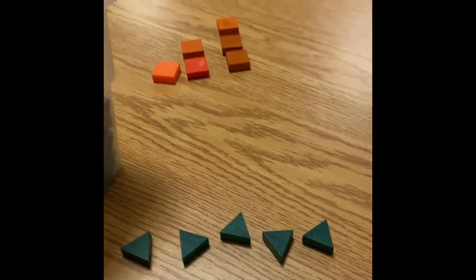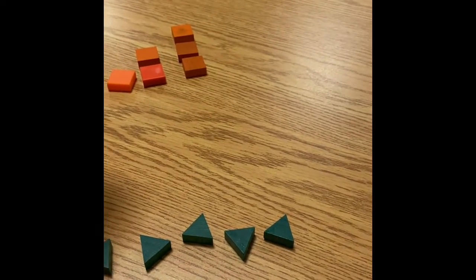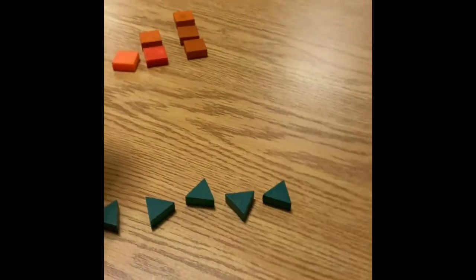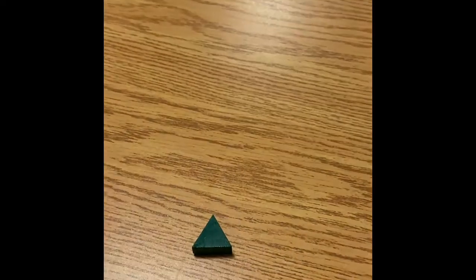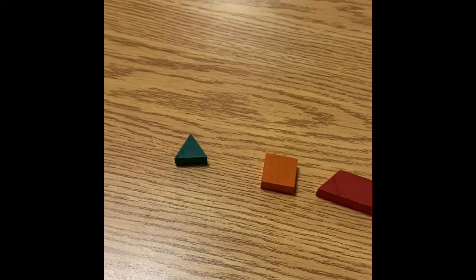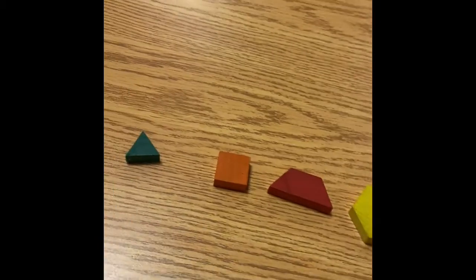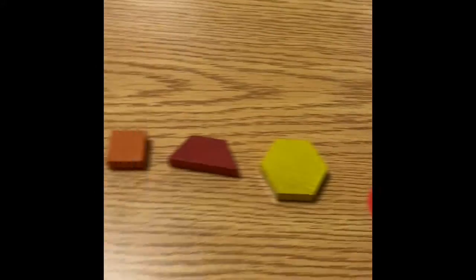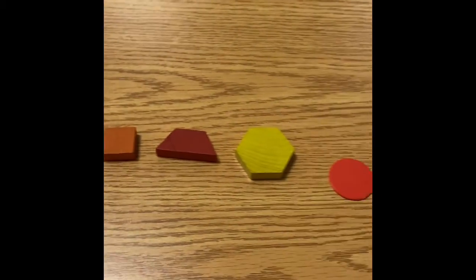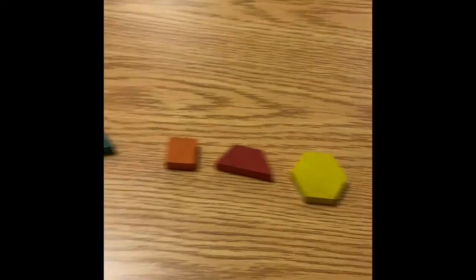This is Mr. Conway. I am going to be explaining your math lesson for today. So we are talking about shape patterns today. As we've been talking about, I'm sure our other kindergarten teachers have talked to you about our triangle, our square, our trapezoid, our hexagon, and our circle, okay? So we've talked about these different shapes. So we're talking about different shape patterns today, okay?